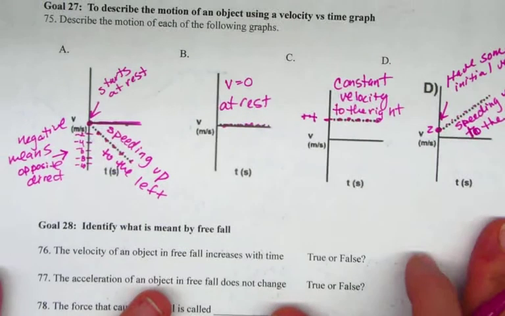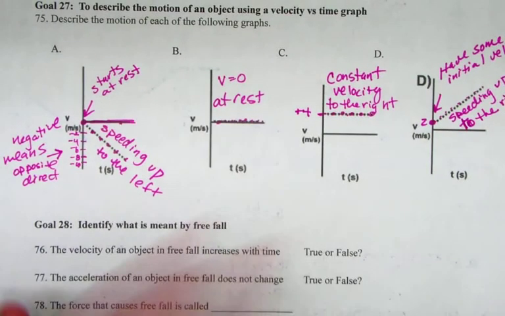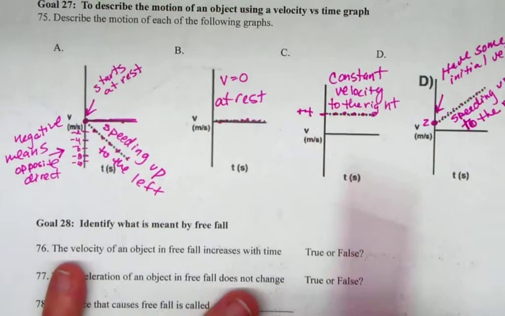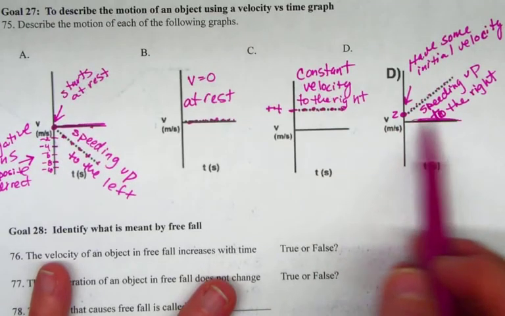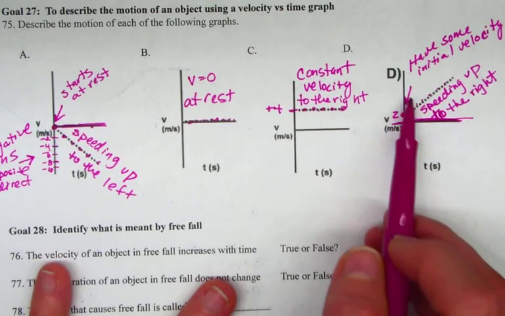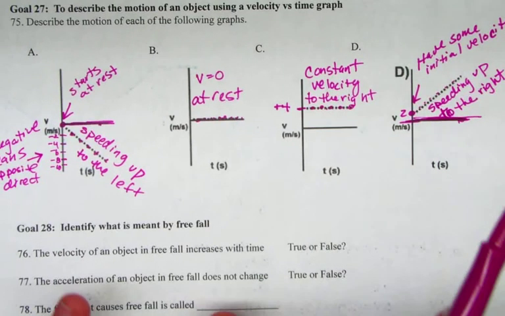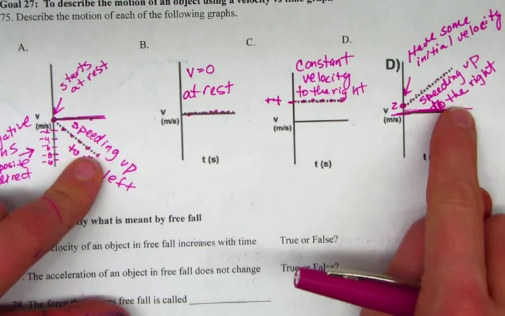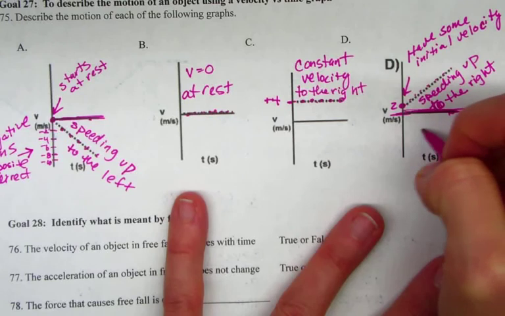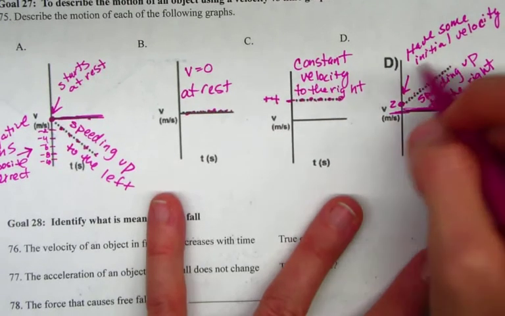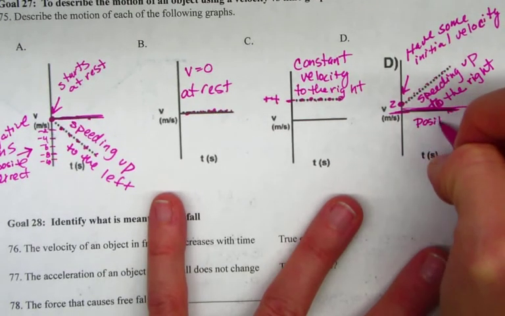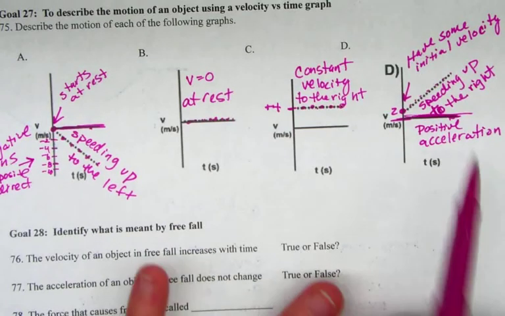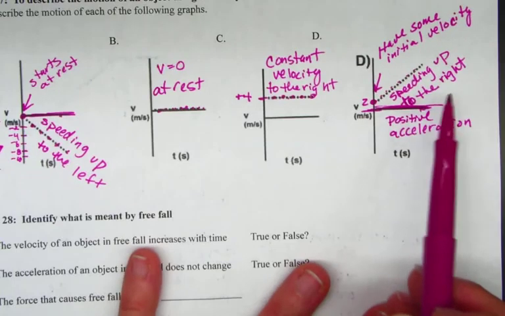The only other thing we could add to all of these, again, as you notice, none of them are going toward this axis, but if I were getting closer to this axis, I'm getting closer to v equals 0, so I'm slowing down. The other thing is, if I am speeding up, that also means that I am accelerating. So right here, this would be a positive acceleration, because I'm speeding up and I'm going to the right.